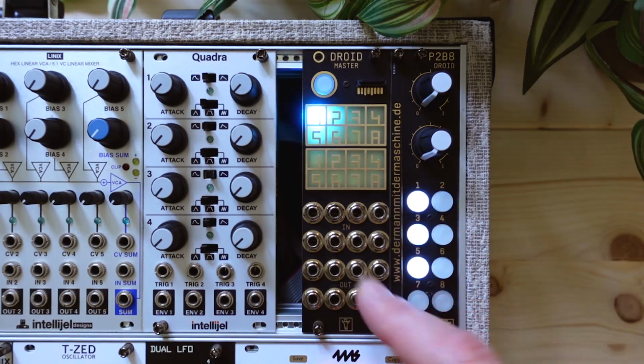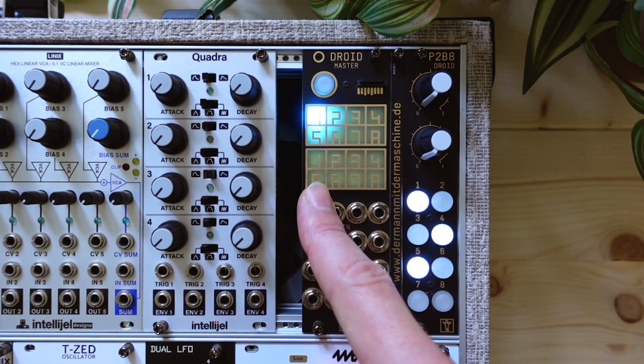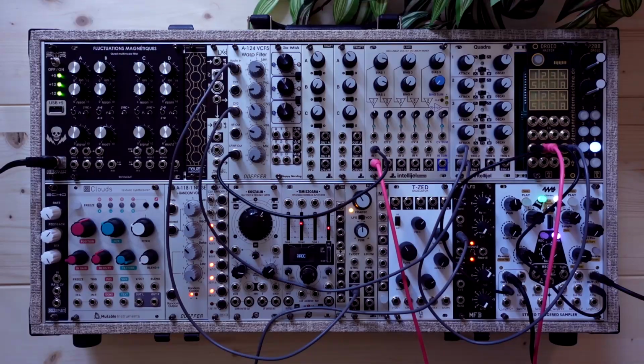This first pattern is going to the first output, in this case triggering a kick, and I can program it easily.